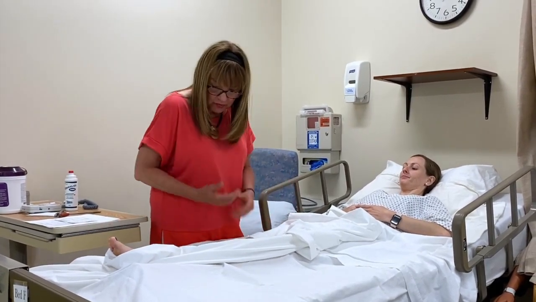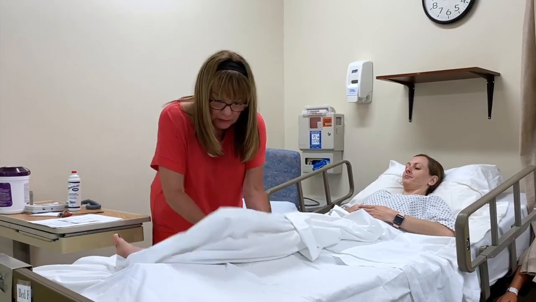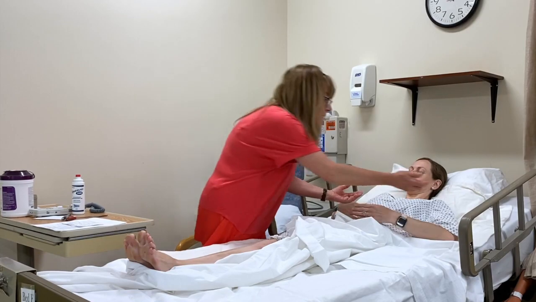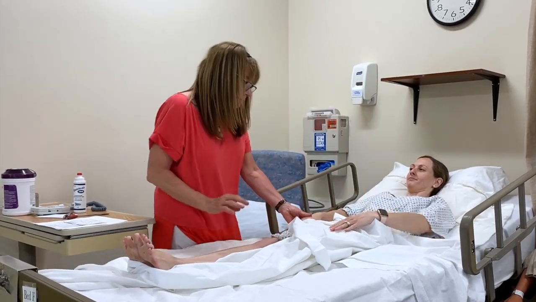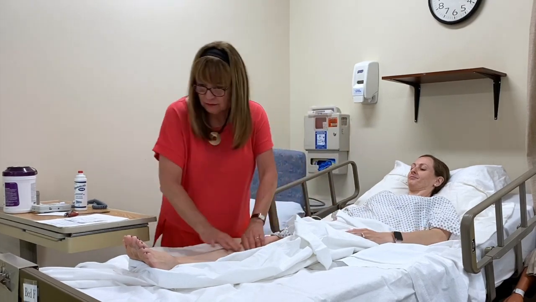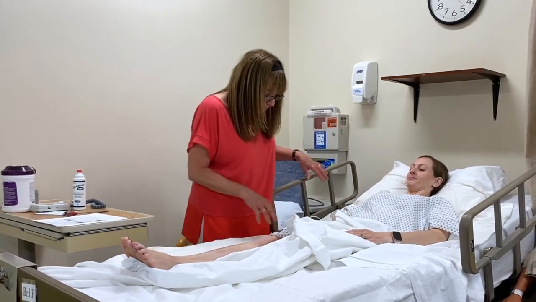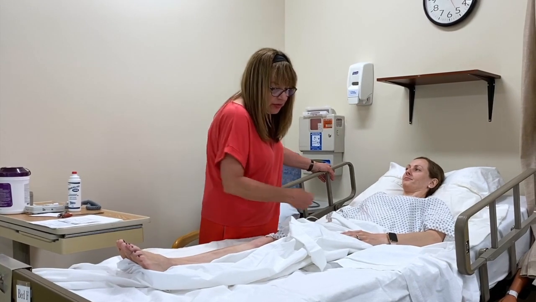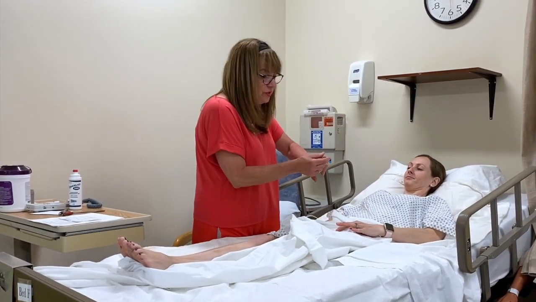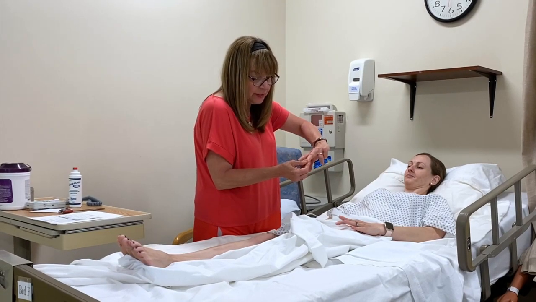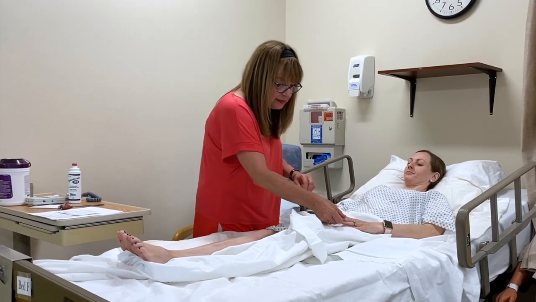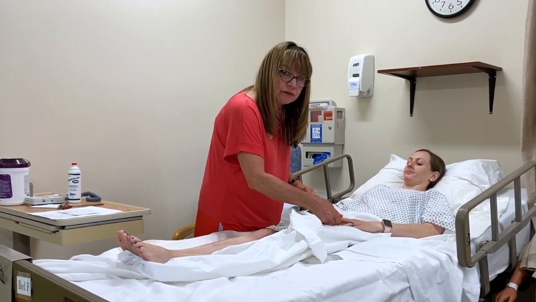You're also going to be checking the temperature of the extremities with the back of your hands. Temperature of the extremities. Texture, right? Skin is soft. You're also going to be looking at capillary refill. Remember, if you depress your nail bed, it should fill with blood within 3 seconds. If it doesn't, you have diminished circulation.